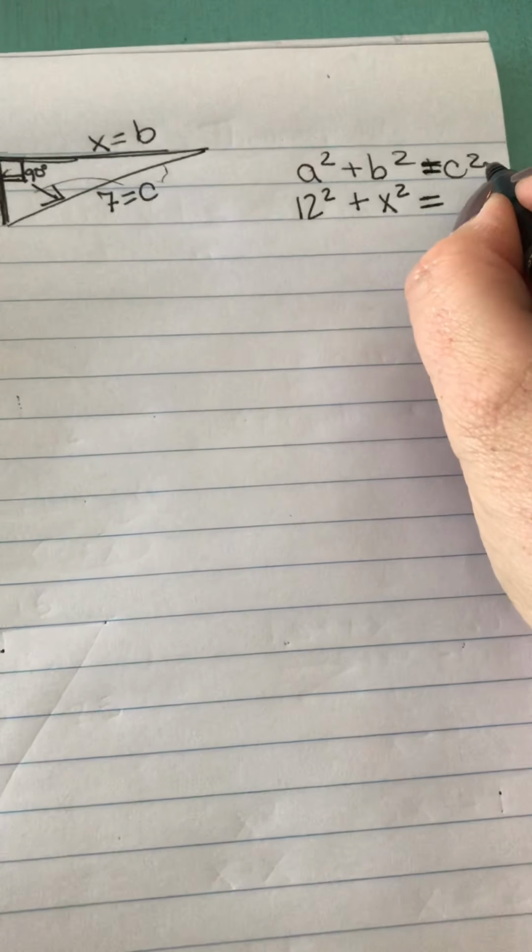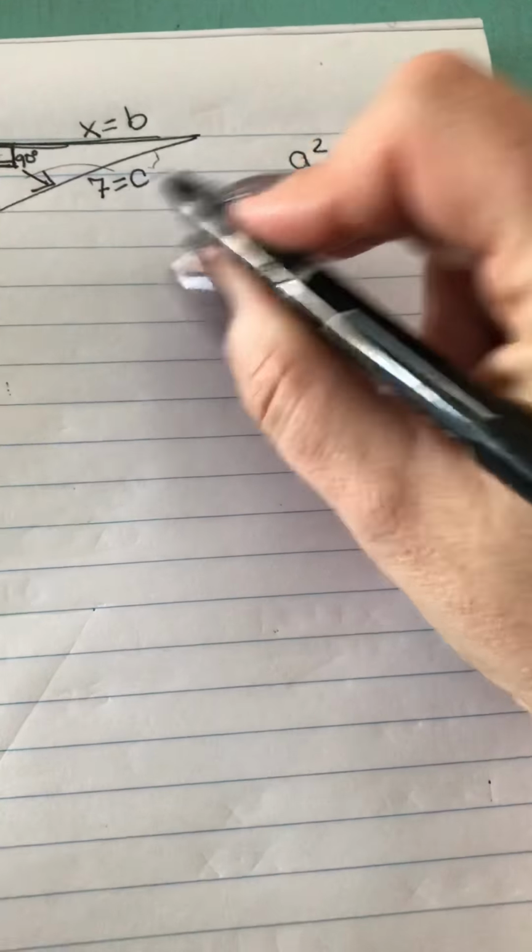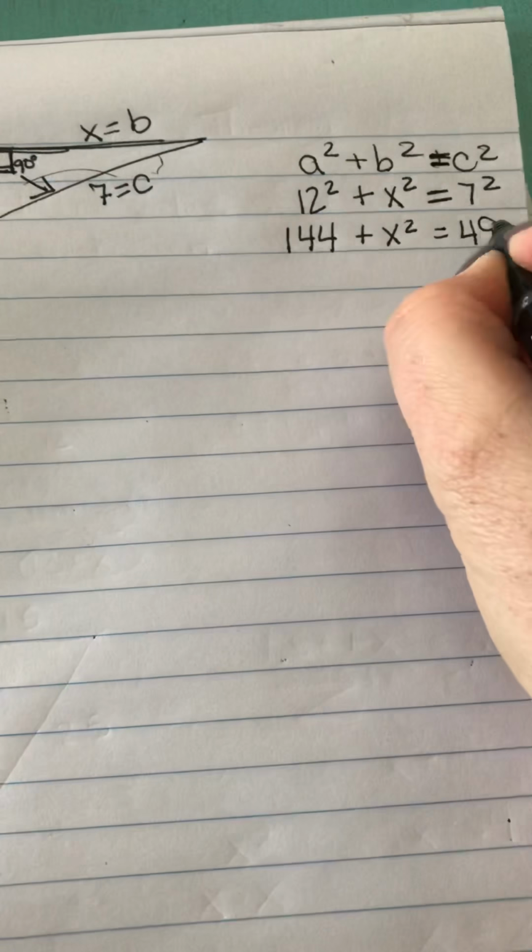Okay, so c squared, c is 7. So here we're going to do 7 squared. Okay, we already know 12 squared is 144. X squared, there's really nothing we can do yet. And then 7 squared is 49.